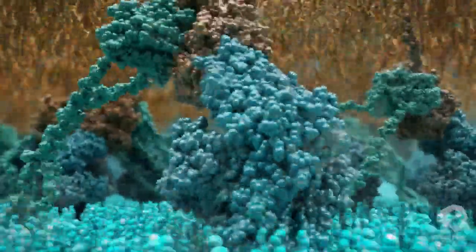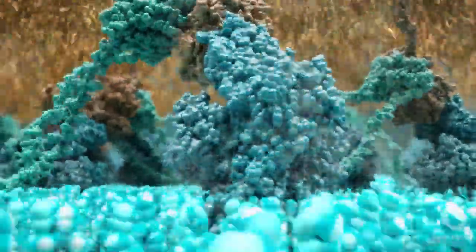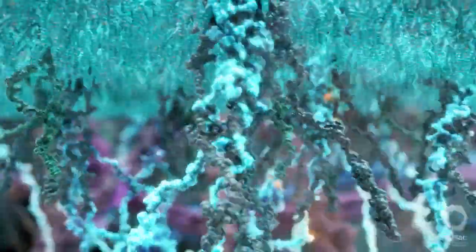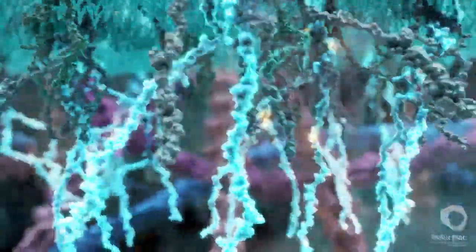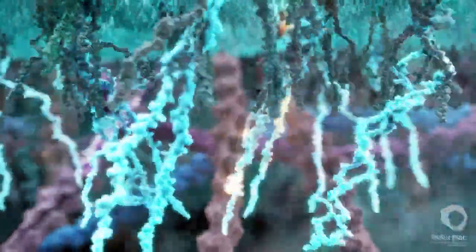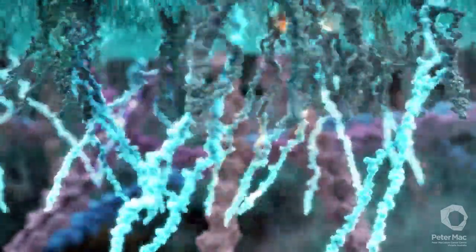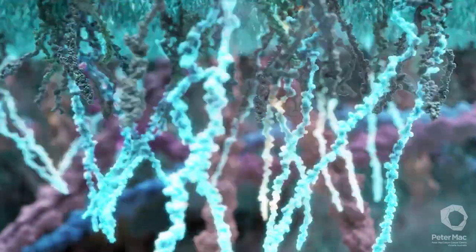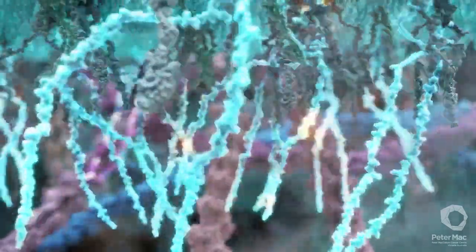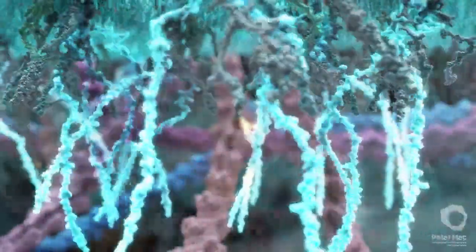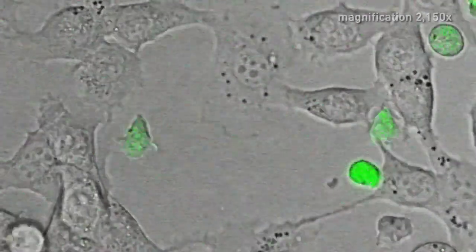We will now move below the cell surface, inside the killer T cell. These long glowing chains form the internal part of the T cell receptor. These chains begin the complex signalling process that activates the killer T cell after receptor binding and clustering. The killer T cell is then ready to attack.